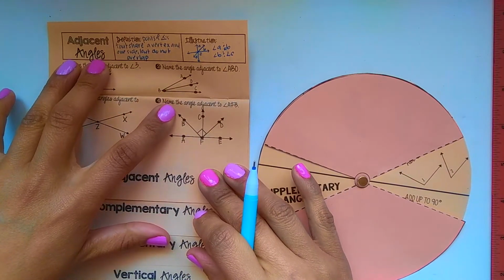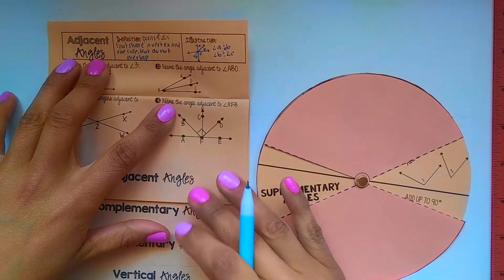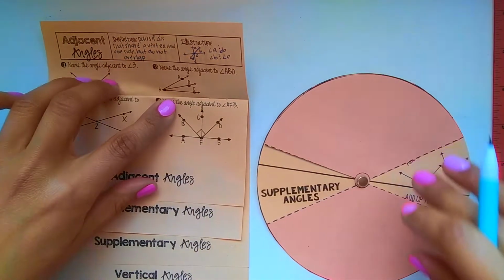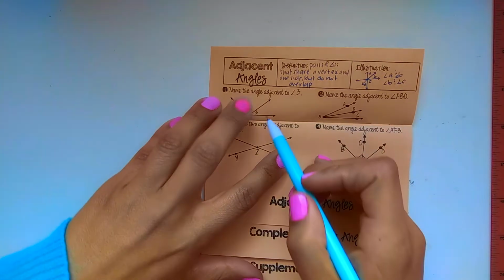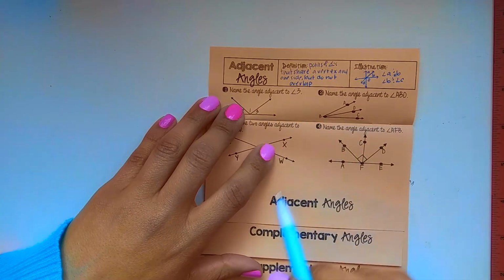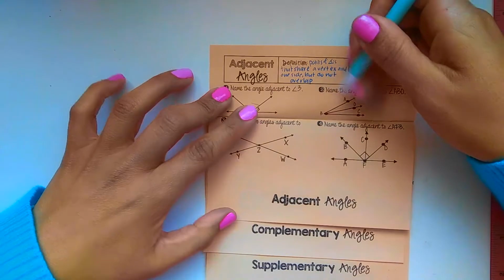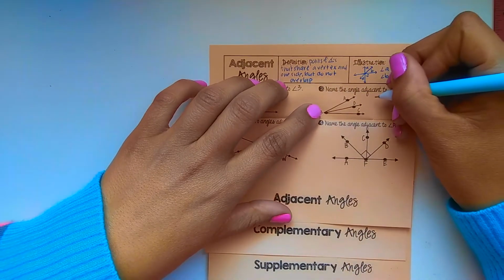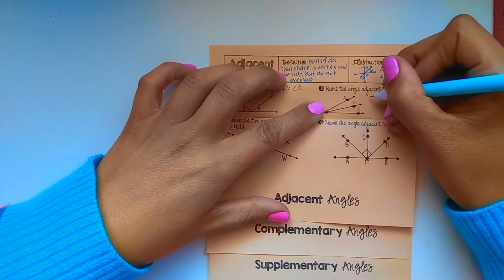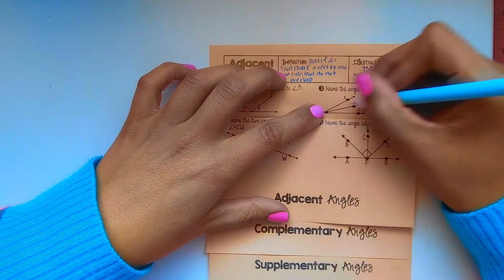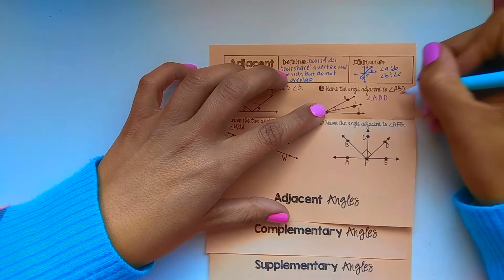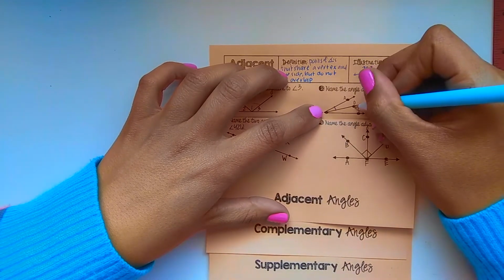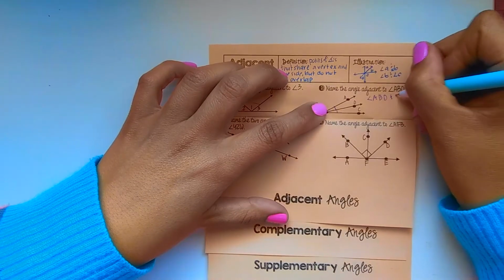Now with adjacent angles, basically they're like neighbor angles. So let me go over this really quick. For instance, angle 2 and angle 1 will be adjacent, or angle 3 and angle 1. They cannot overlap. So in this one, we will say angle ABD, this one right here, is adjacent to angle DBC.